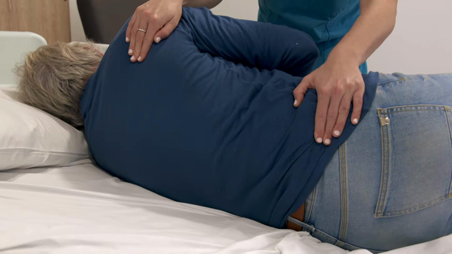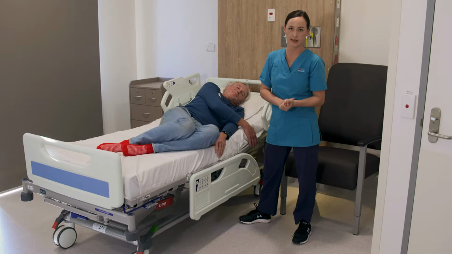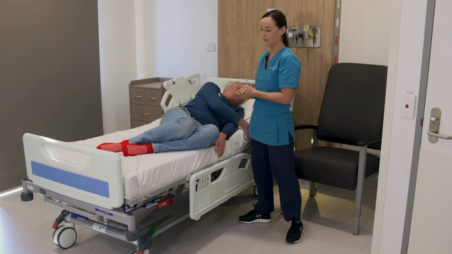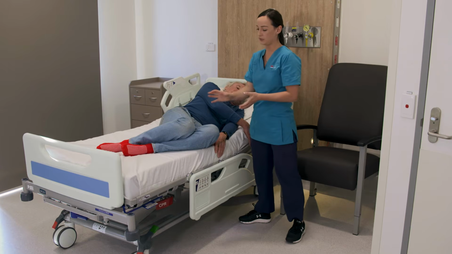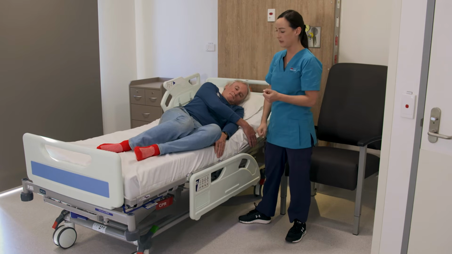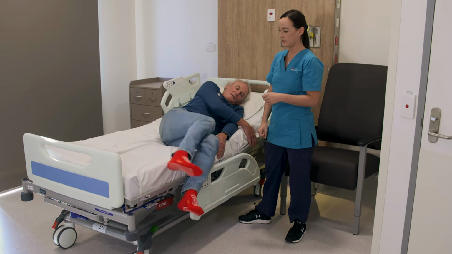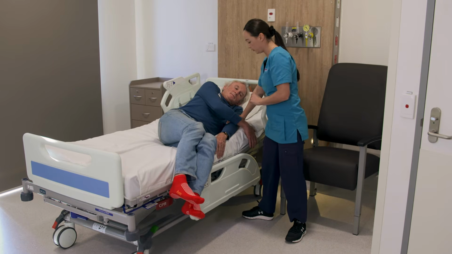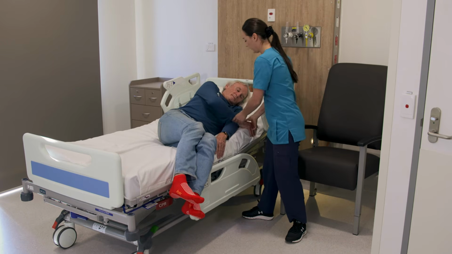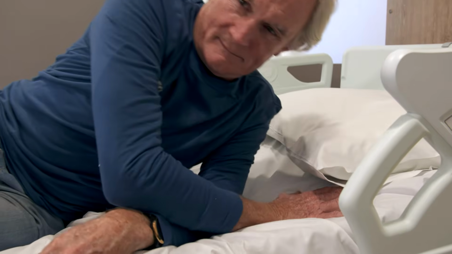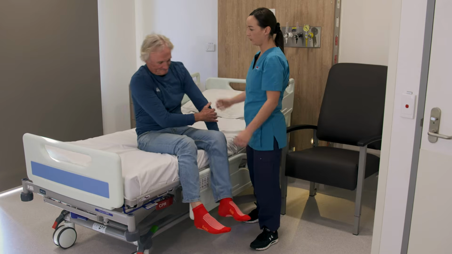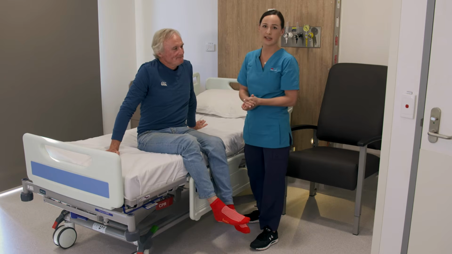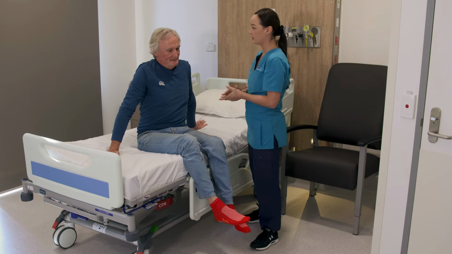Excellent, Chris. Once the patient's in side lie, you then move to sitting them up on the edge of the bed. First, you get the patient to move their legs off the side of the bed and then get them to push up with their bottom elbow and their top hand so that they are sitting on the edge of the bed. Well done, Chris.